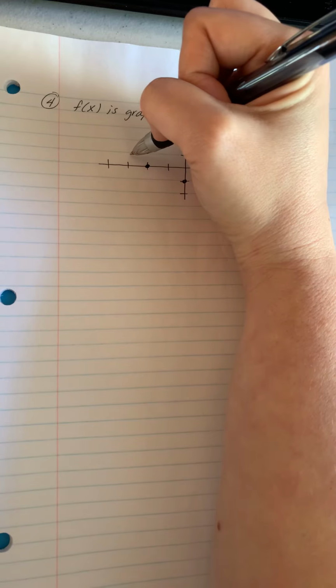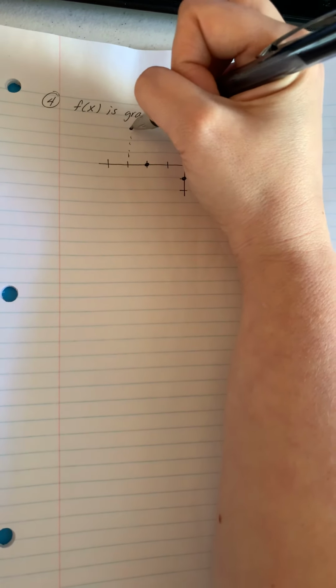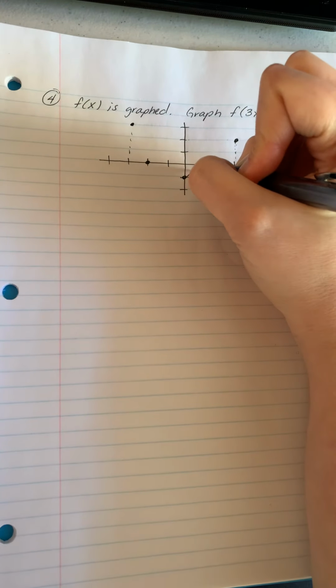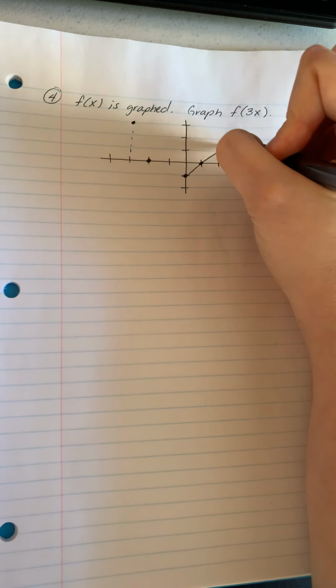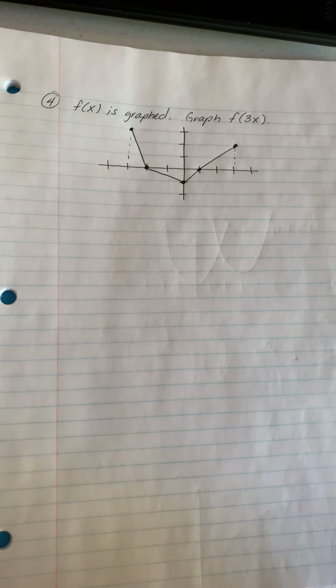And then -3. Let's go up to 3. And then we're going to just connect them with straight lines. So this thing is going to be funky looking. It looks like I'm trying to do an absolute value, but then I don't. So, all right, this is f of x.